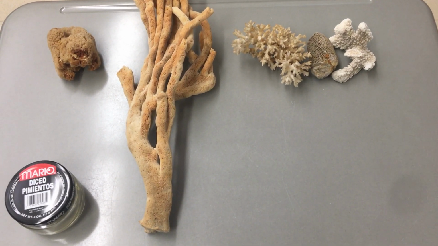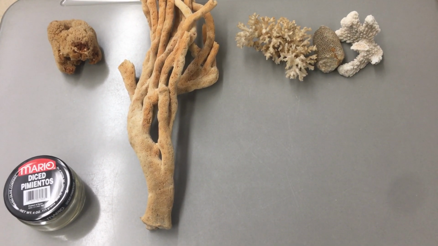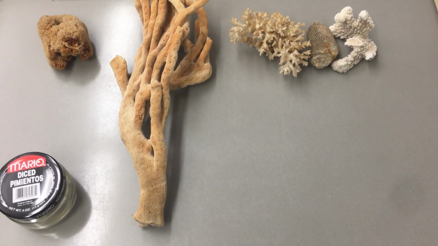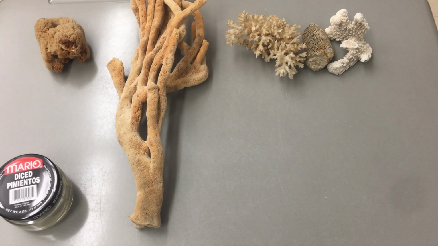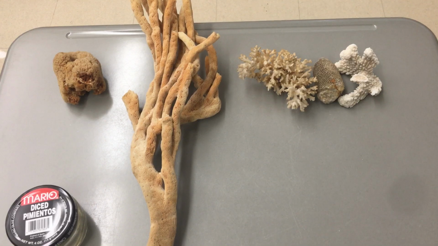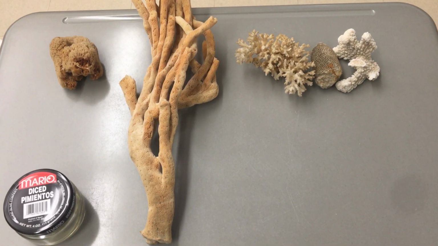Good afternoon, guys. Today we're going to play a quick game called Name That Gut. And we're also going to play a quicker game called Name That Shape. We're dealing with invert animals.